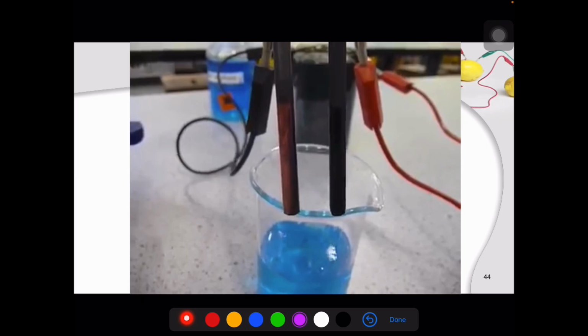I'm sure most of you will know now that this reddish brown solid must be copper, because there are copper ions inside. But let's take a look at the whole setup and ask ourselves, how do the ions actually move again?